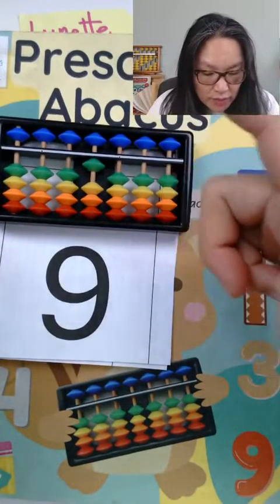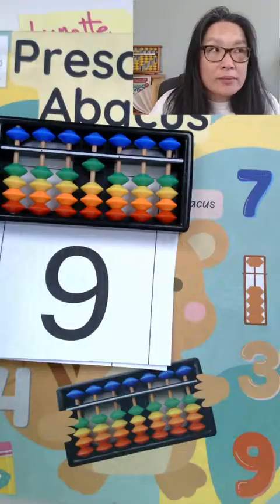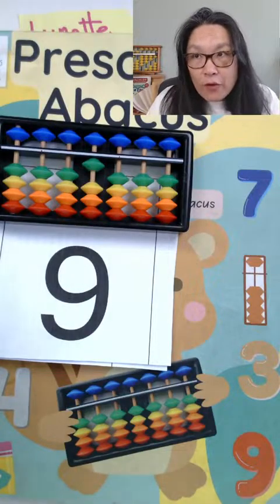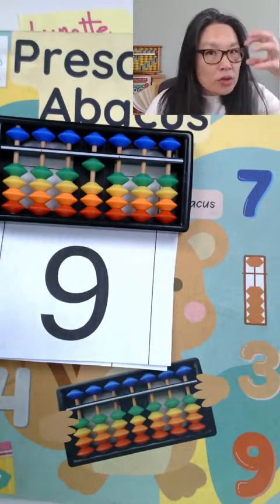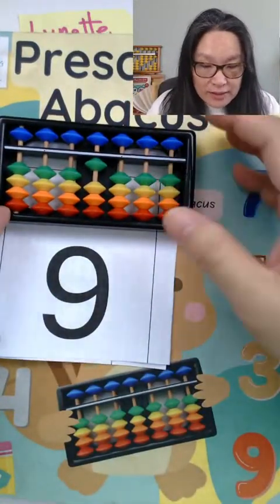When we start doing multiplication on the abacus, we do more digits, like 12 times 6, or we do 48 times 32. You know what I mean? So in the abacus, we can actually do higher than the multiplication facts, if that makes sense.